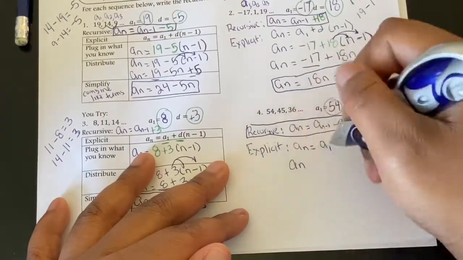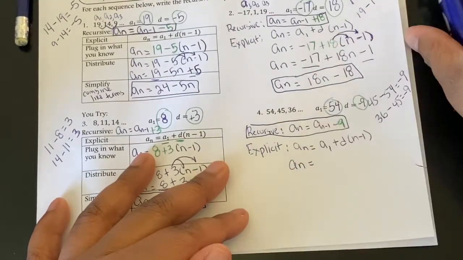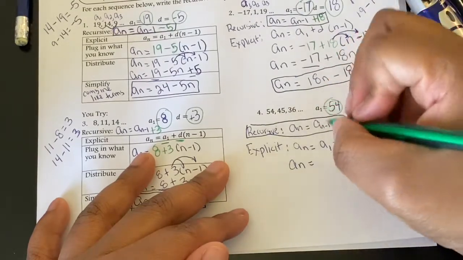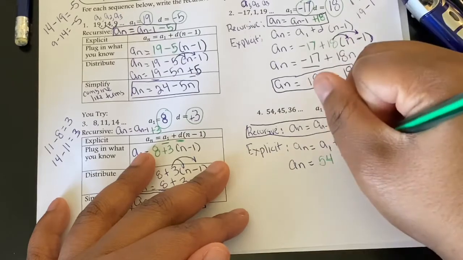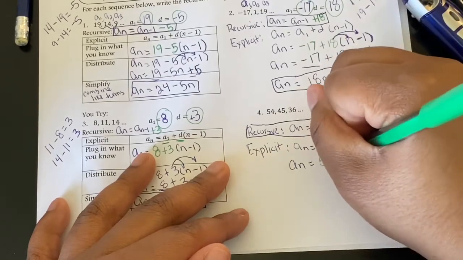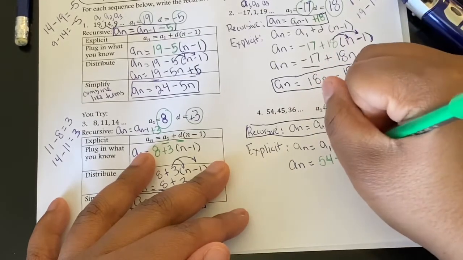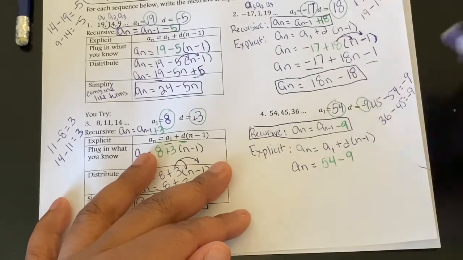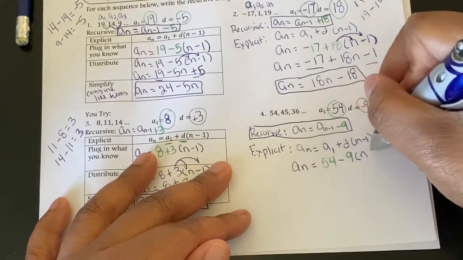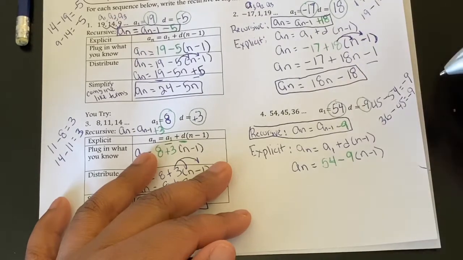A sub n, don't know that, equals a sub 1, my first term, which is 54, plus my common difference, which is actually subtracting this time because your common difference is negative 9. And then multiply that times n minus 1.